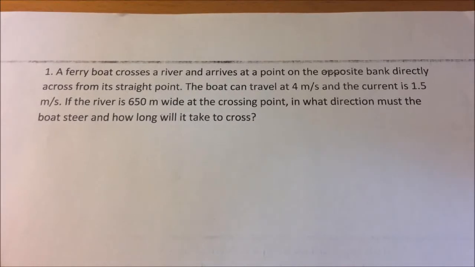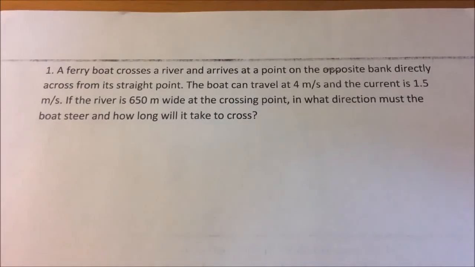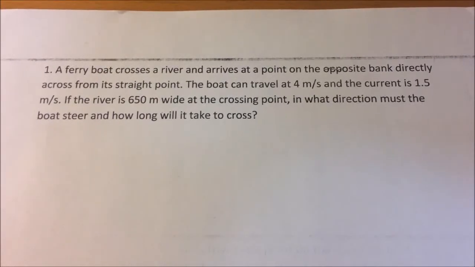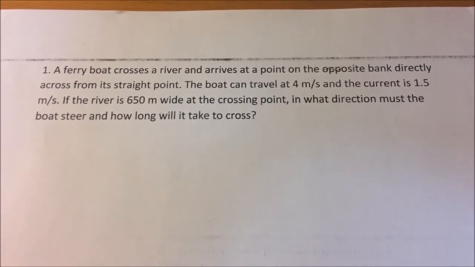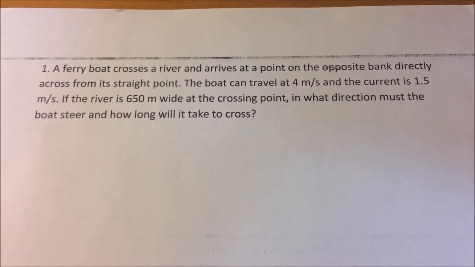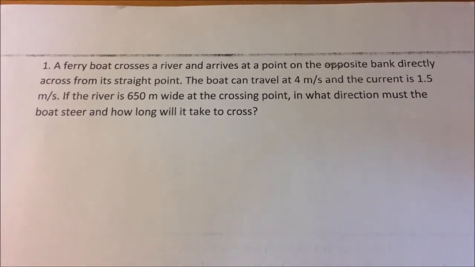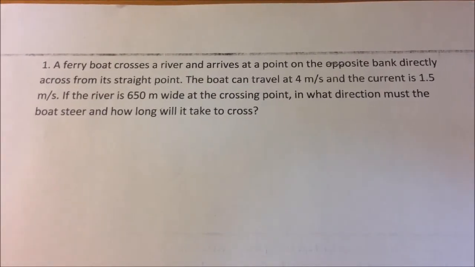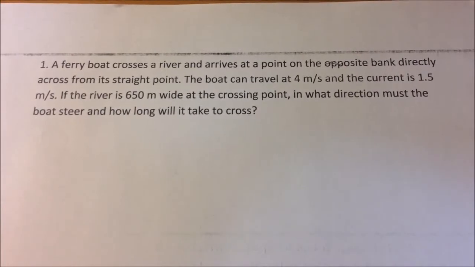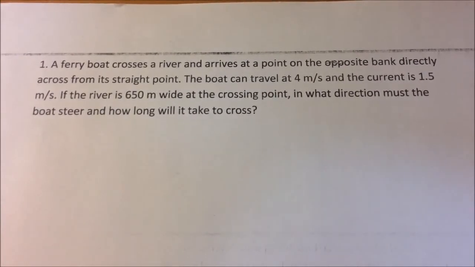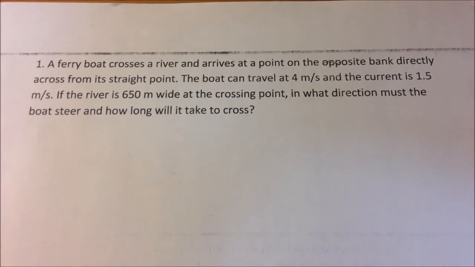A ferry boat crosses a river and arrives at a point on the opposite bank directly across from the starting point. The boat can travel 4 meters per second and the current is 1.5 meters per second. If the river is 650 meters wide at the crossing point, in what direction must the boat steer and how long will it take to cross?